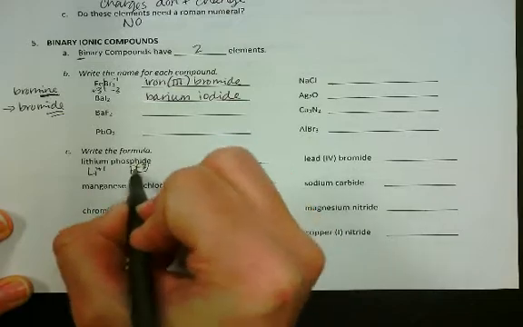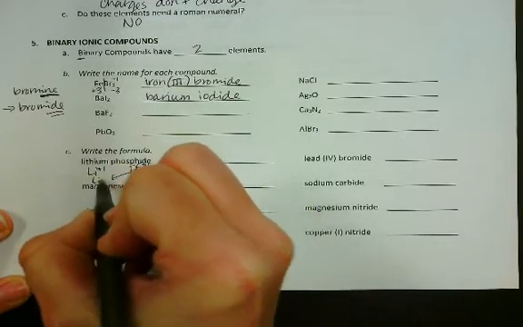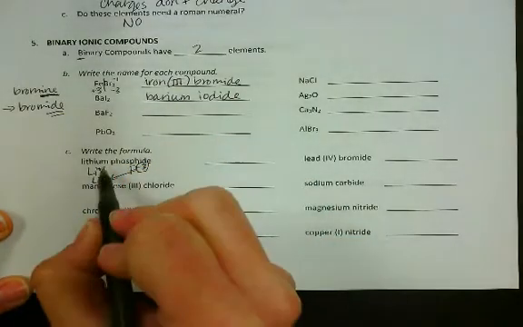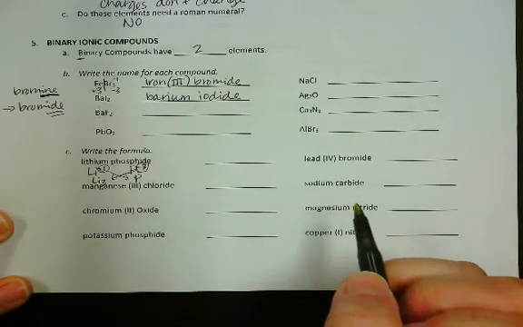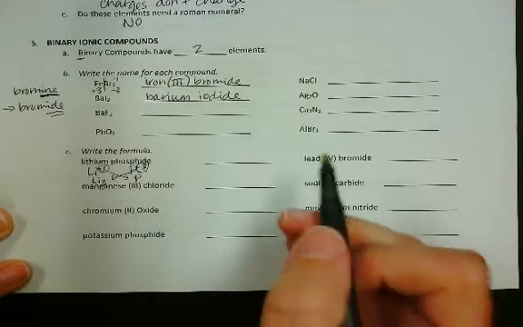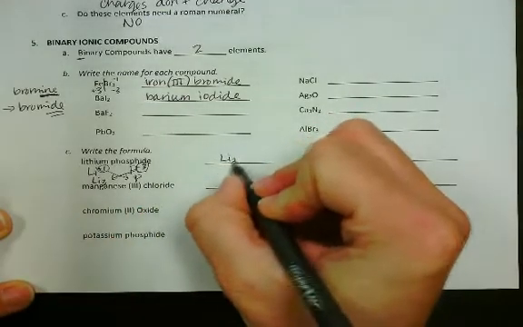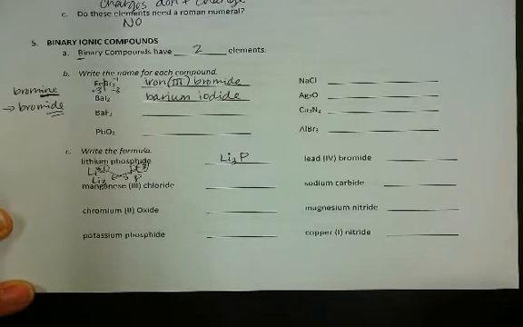So we say a +1, -3. Now, in order to solve, we have to crisscross. So we take this and we say this is Li3, we get 3 Li's. Then we take the 1 and we give that to our phosphorus. Okay, so our phosphorus, it's 1 here, but we don't write 1. Just having the symbol means it's 1. Now we combine it together and we put this on the line, and that's our formula.